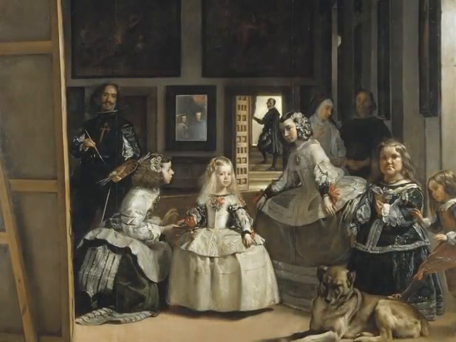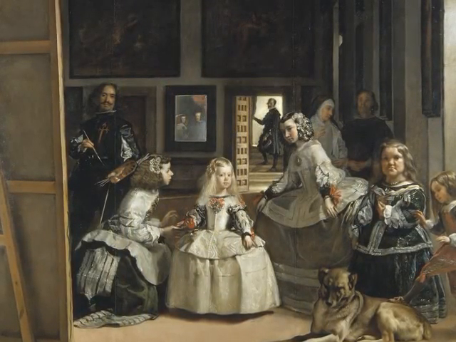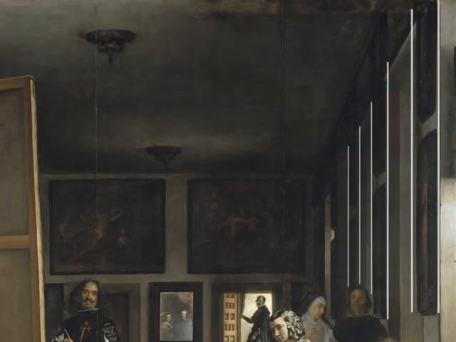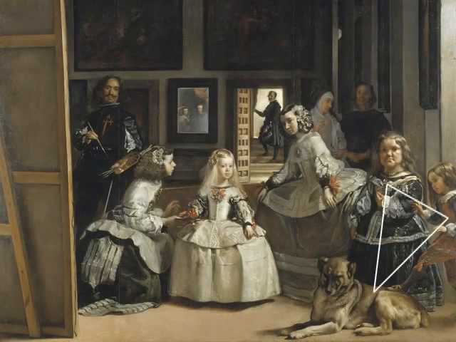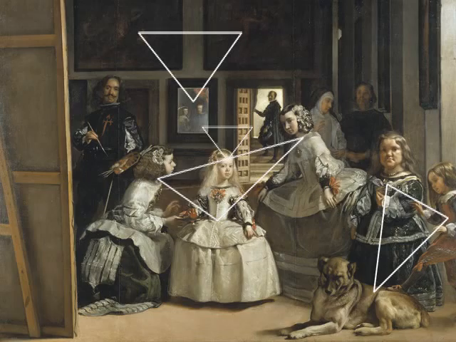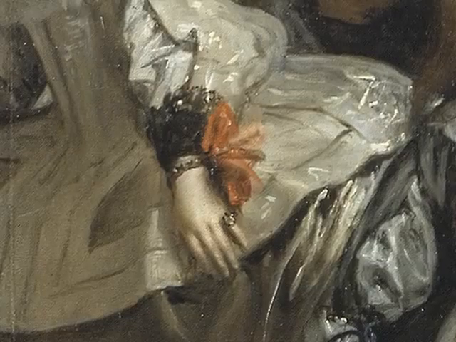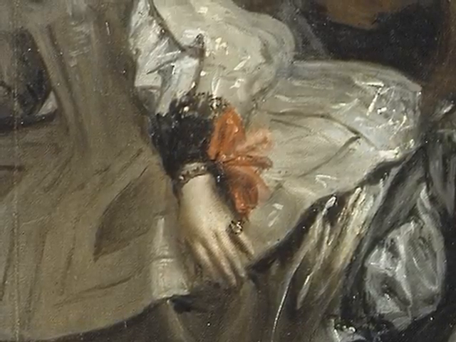The repetition of elements in a painting often creates a rhythm. For example, the dark picture frames create rhythm through the repetition of line. The repeated triangles in the composition connect the foreground and the background, creating another rhythm. In Las Meninas, Velázquez uses touches of bright red-orange to guide the viewer's eye and also create rhythm.